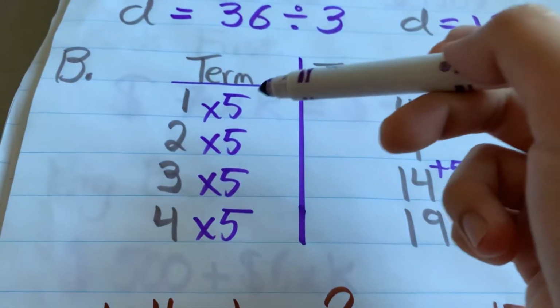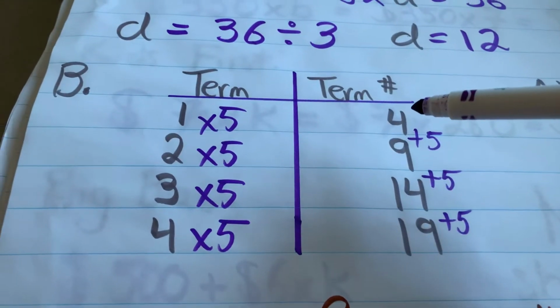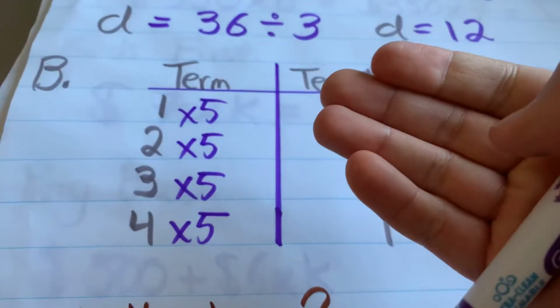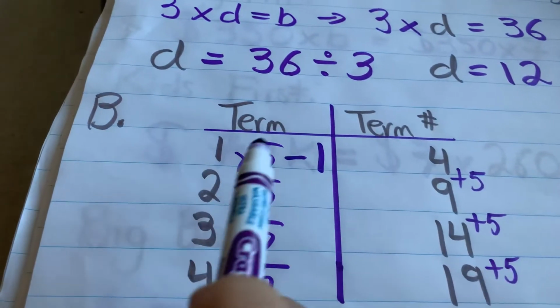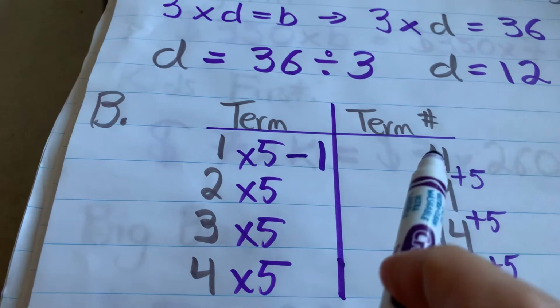But 1 times 5 is 5, but our answer is 4. So how do I get from 5 to 4? Well, I have to subtract 1. 1 times 5 is 5. 5 take away 1 is 4.